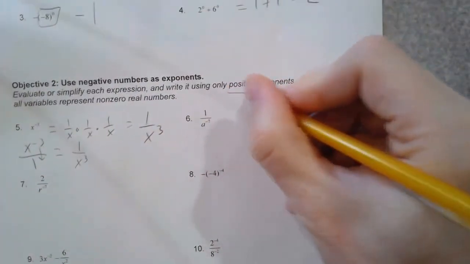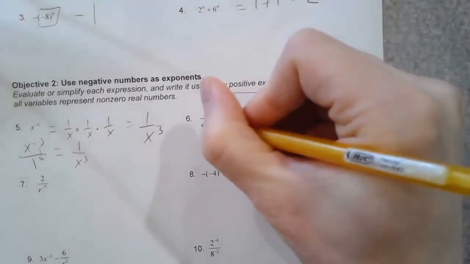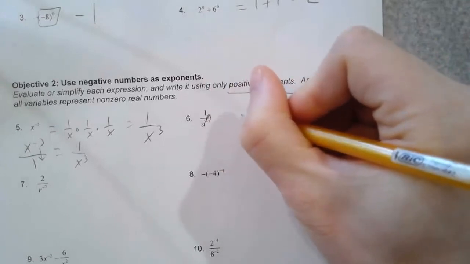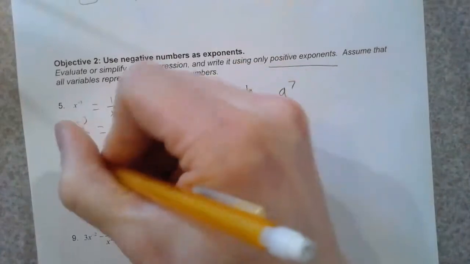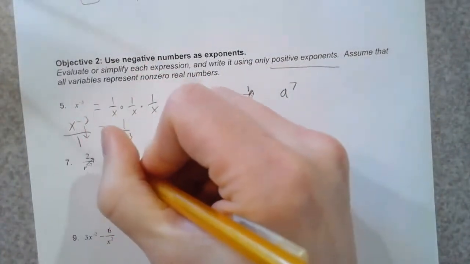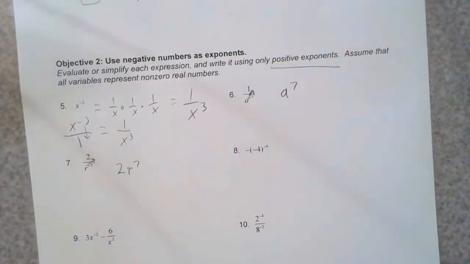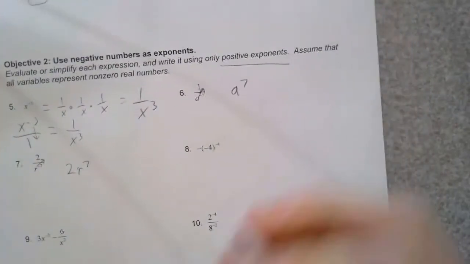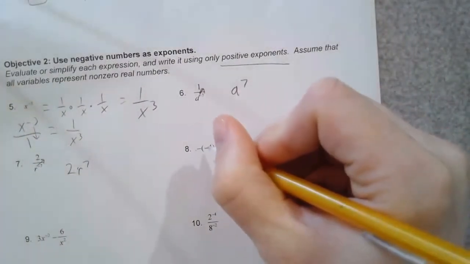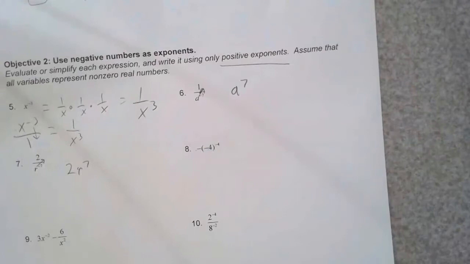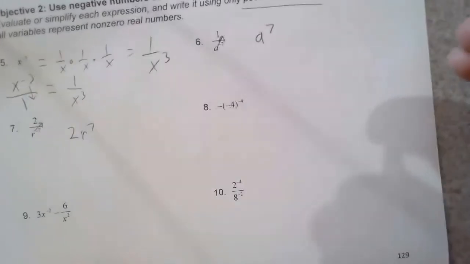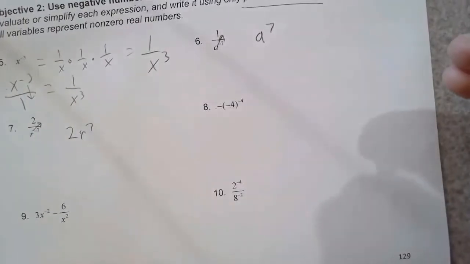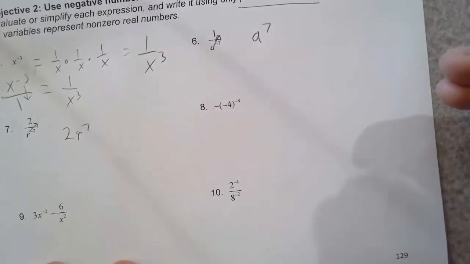So number 6, they want us to use only positive exponents. If I move this above the line, I change the sign, a to the 7th. Move this above the line and change the sign, r to the 7th. Negative 4 to the negative 4. Boy, they're just trying to be annoying on this problem, aren't they? Well, let's write this down for what it means.